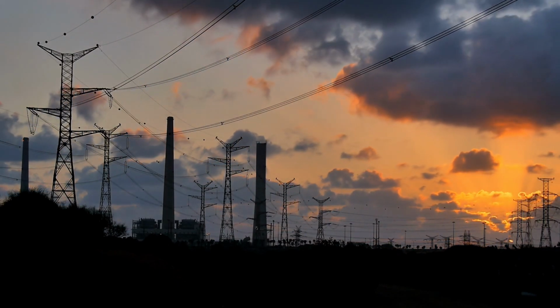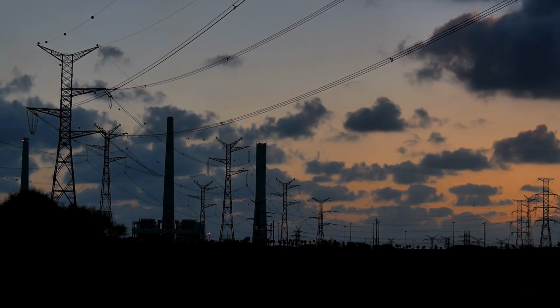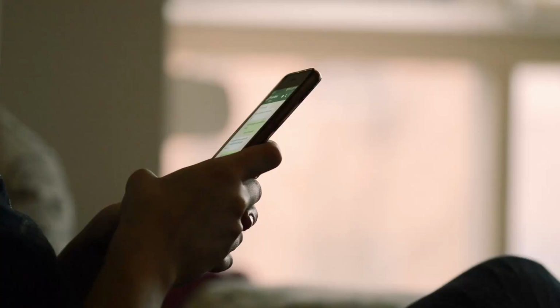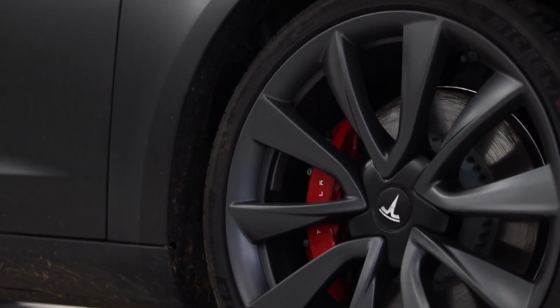Electricity is something we take for granted in our everyday lives. It surrounds us and is crucial for virtually everything we use, from smartphones to cars. Electricity powers all aspects of modern life.